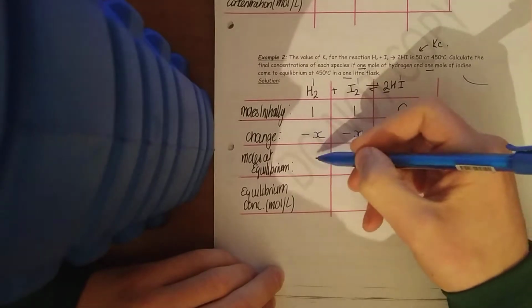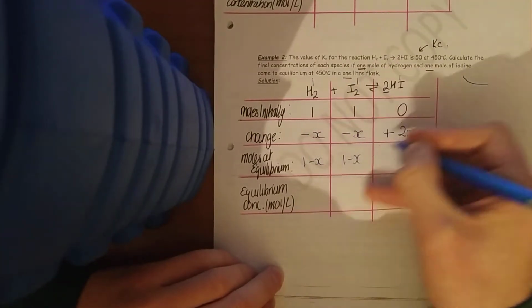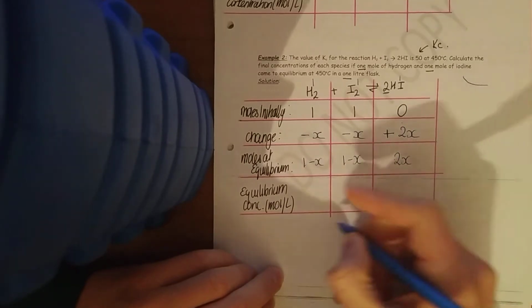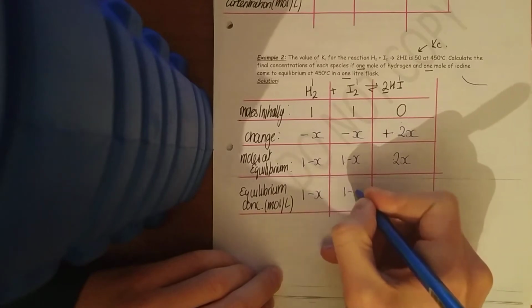Keep working down through it. Moles at equilibrium now is 1 minus x. There's 1 minus x. And there's 2x. And as it's a 1 litre container, it's going to be the exact same. 1 minus x, 1 minus x, and 2x.